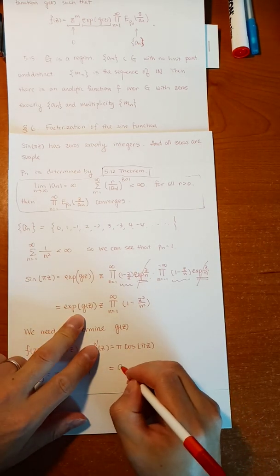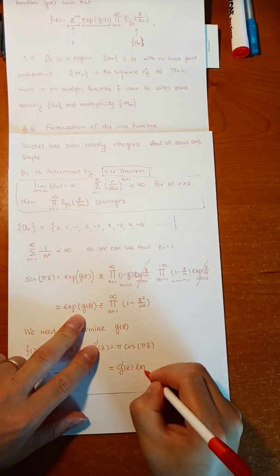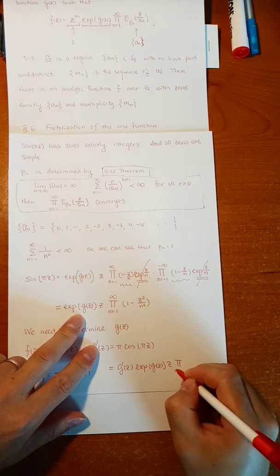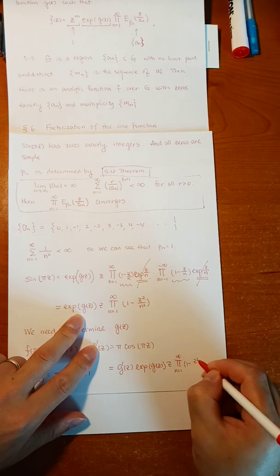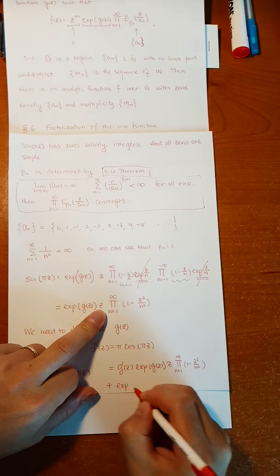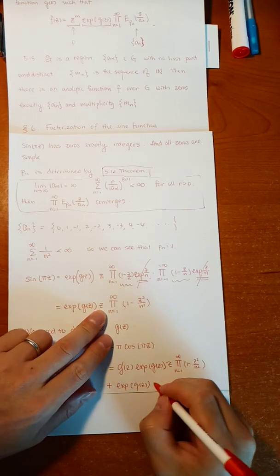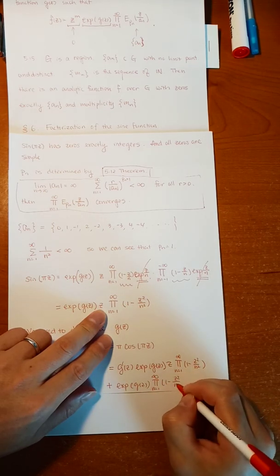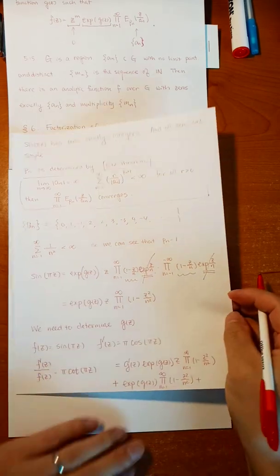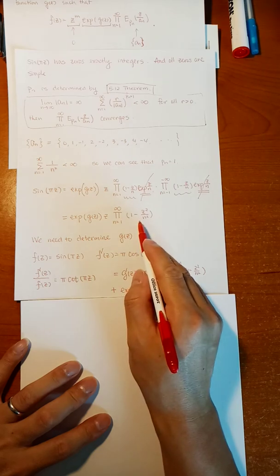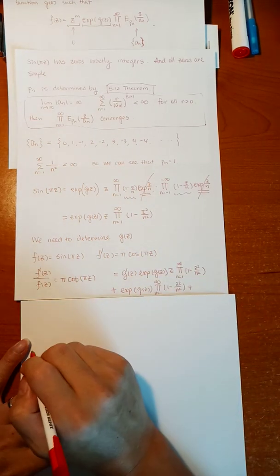You will get g prime of z, exponential g of z, times z, times the product from n equals 1 to infinity of 1 minus z squared over n squared. This is one term. Plus you differentiate the middle term, exponential g of z, times the infinite product, n from 1 to infinity, of 1 minus z squared over n squared. And plus, it's long, plus you're going to differentiate this.